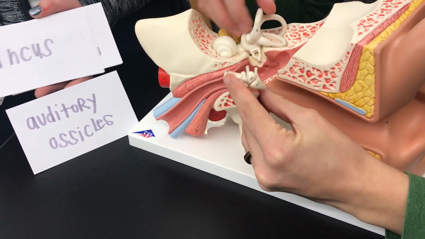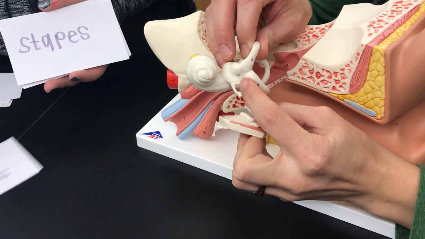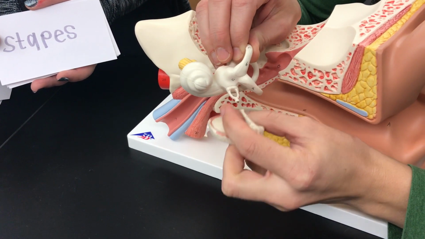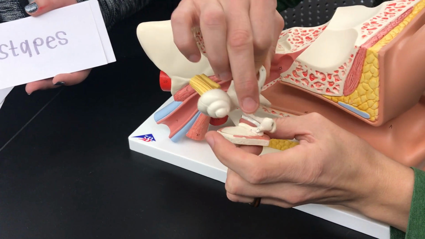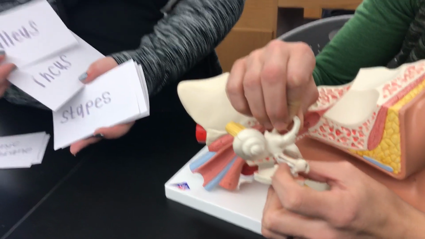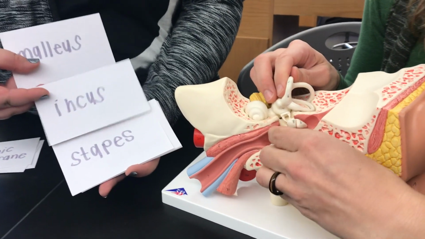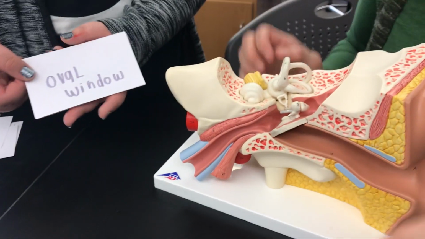And then that is attached to the stapes. So the stapes is your third of the auditory ossicles, and that will vibrate next. So those are M-I-S, malleus, incus, stapes in order. M-I-S. Yeah, there we go. Next is the oval window.